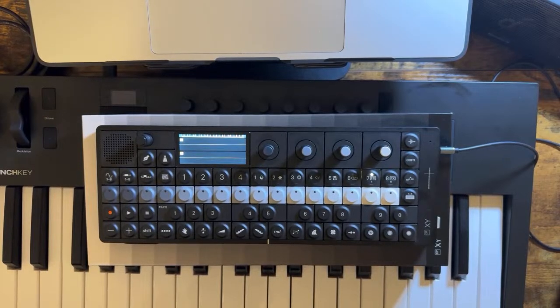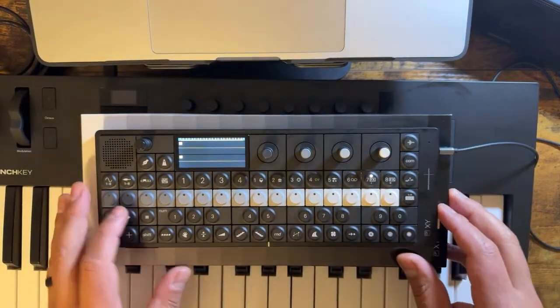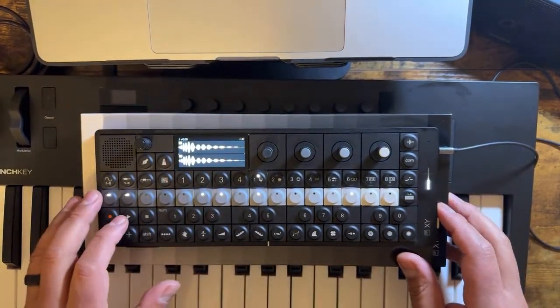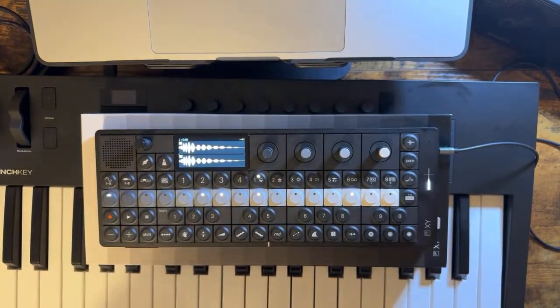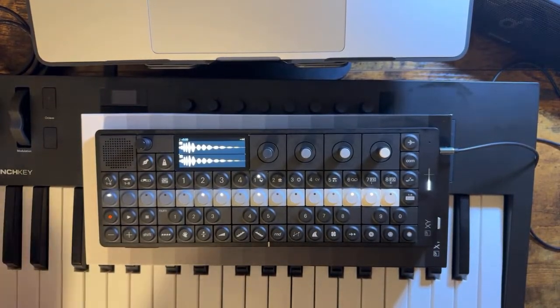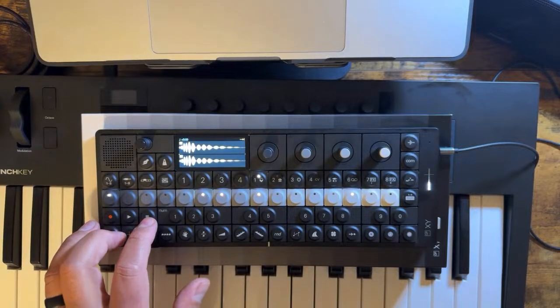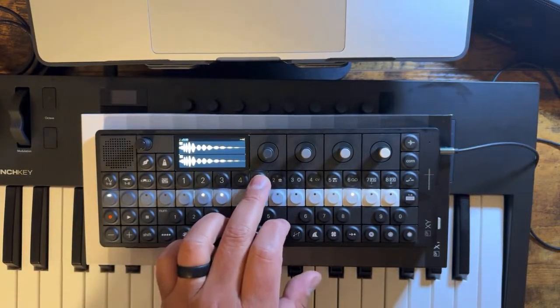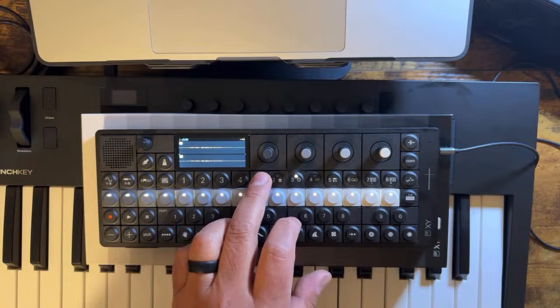I just gotta make sure I turn this down so I can see you guys. So I was working on a track. This is where I'm at right now. So let's talk about this track a little bit. I do find it better.